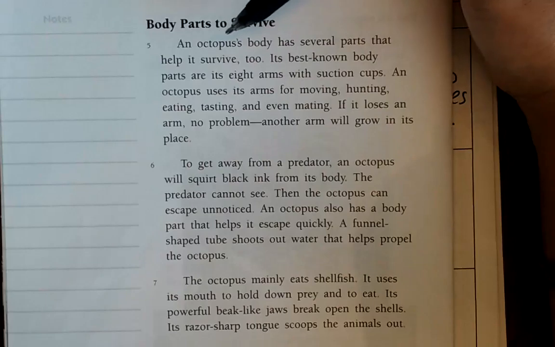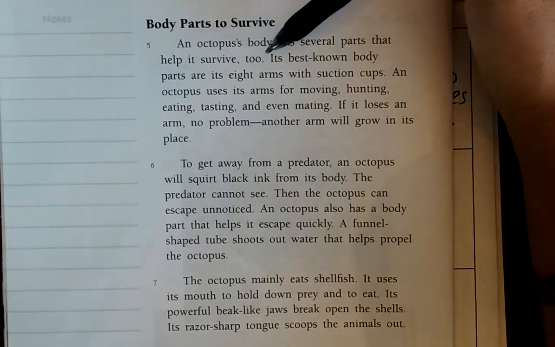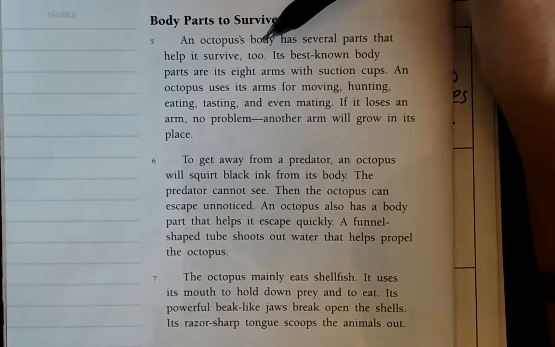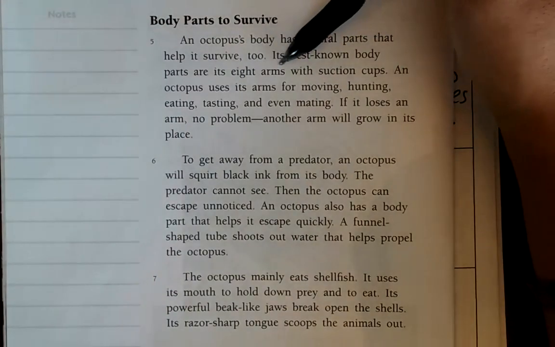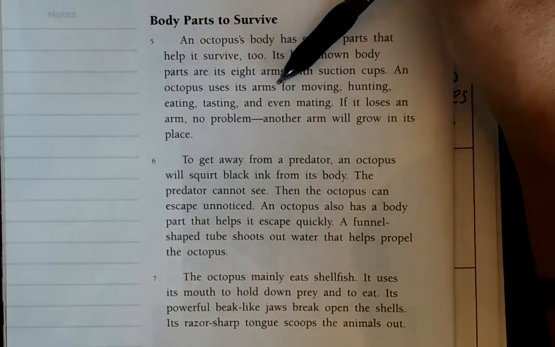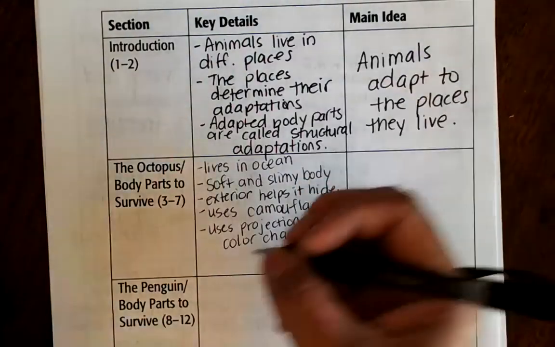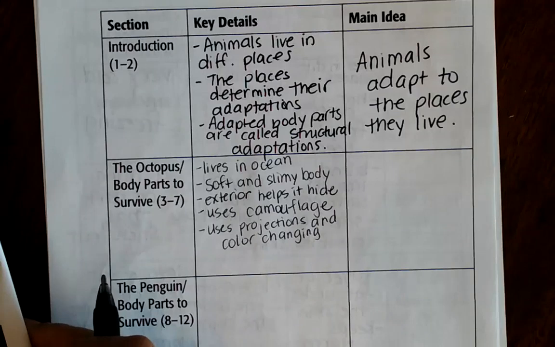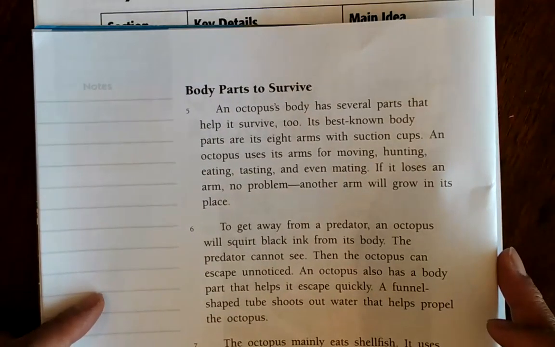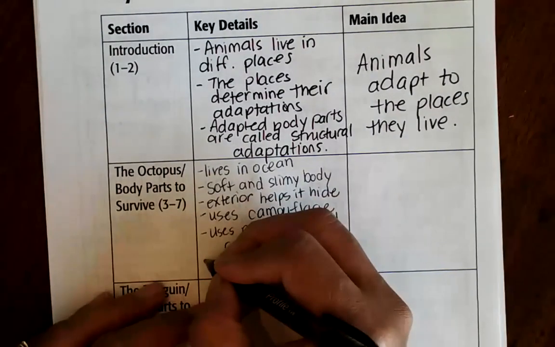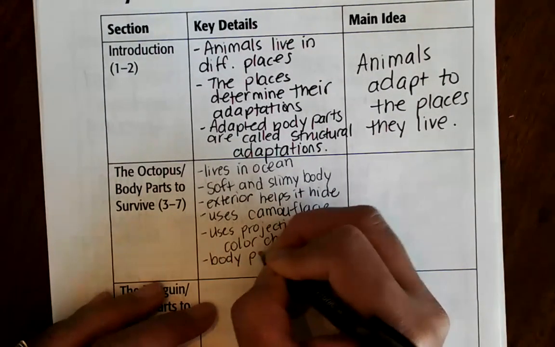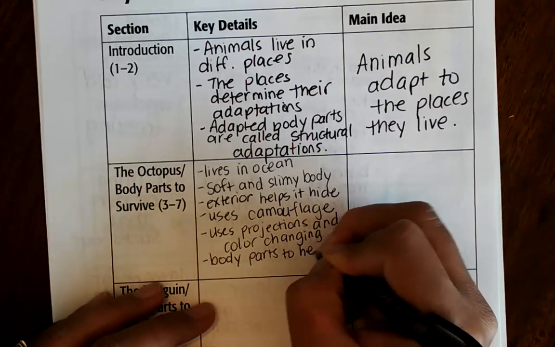An octopus's body has several parts that help it survive too. Okay, so we know it has several body parts. Its best known body parts are its 8 arms with suction cups. An octopus uses its arms for moving, hunting, eating, tasting, and even mating. If it loses an arm, no problem. Another arm will grow back. That is crazy, right? So I see here that it has body parts to help it survive, right? Body parts to help survive.